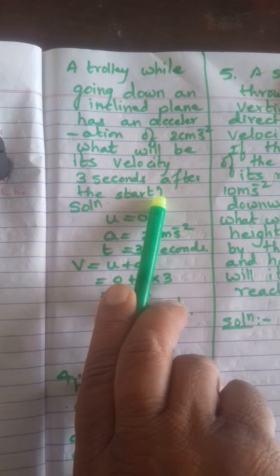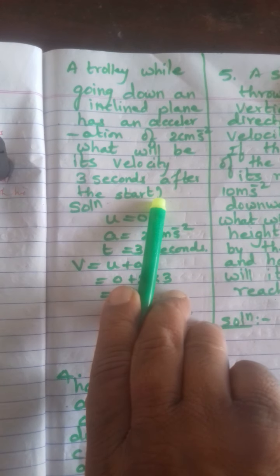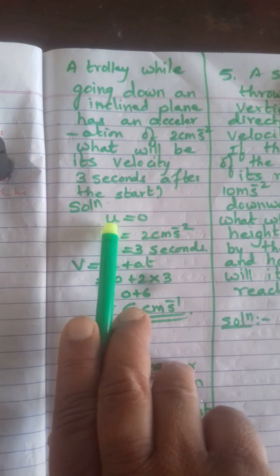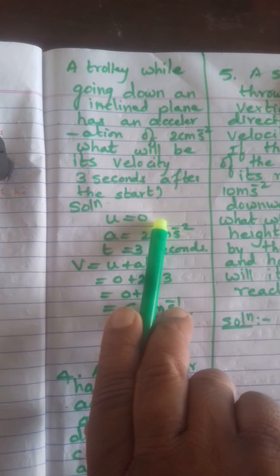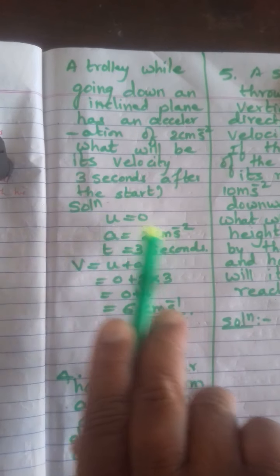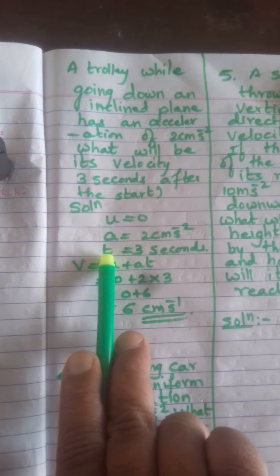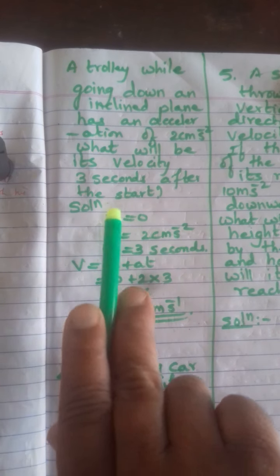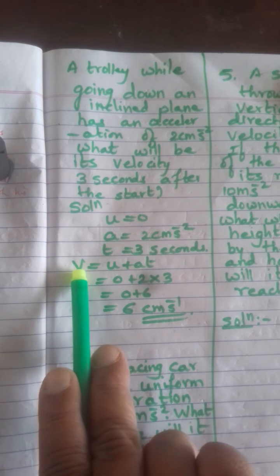So the trolley is starting from rest. It will always start from rest. So since it is at rest, initial velocity is 0. Acceleration given is 2 centimeters per second square. And they have asked to calculate its velocity after 3 seconds. So time is 3 seconds. You know u, you know a, you know t. You have to calculate the final velocity.